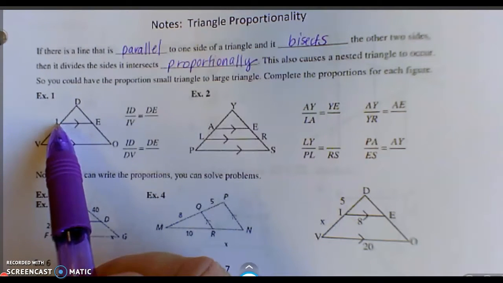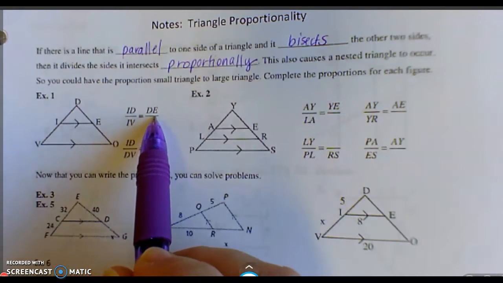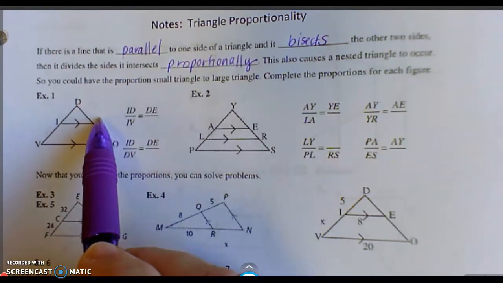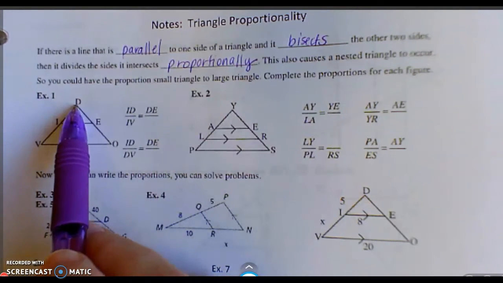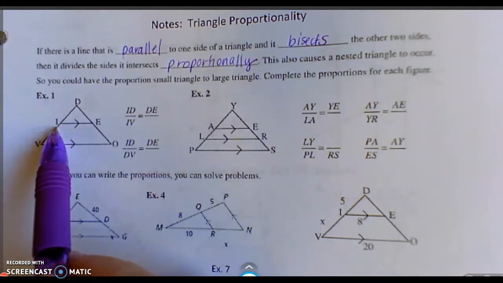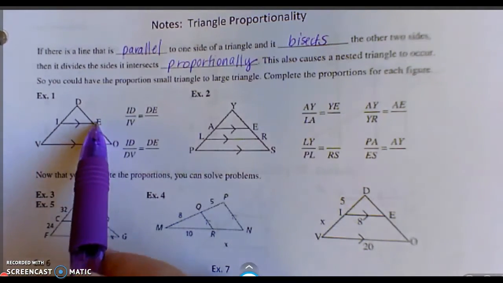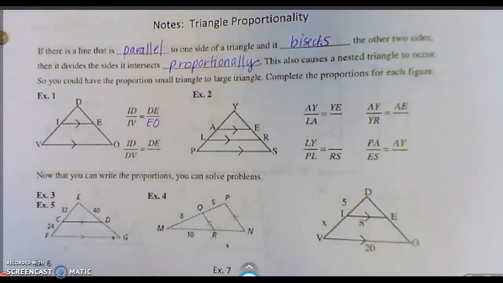Okay? Alright, here's ID and here's IV. So it's saying that it's proportional to DE and then what other side. So the tops are the same, so ID goes with DE, that makes sense. And then IV here goes with EO. So this would be EO. So you're just trying to figure out what side it compares itself to.